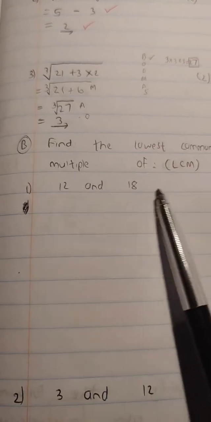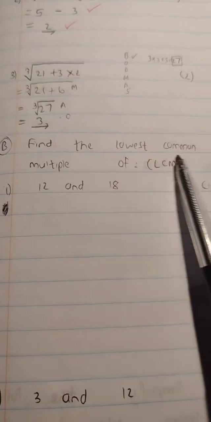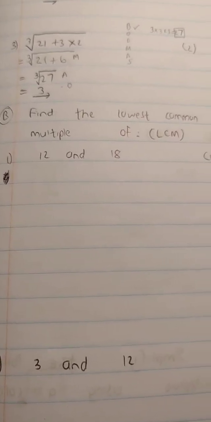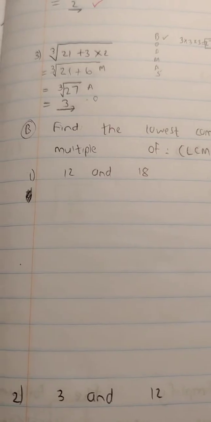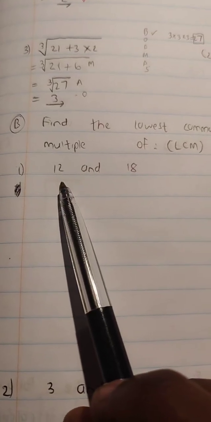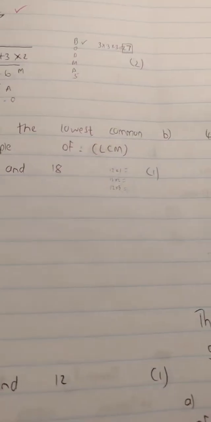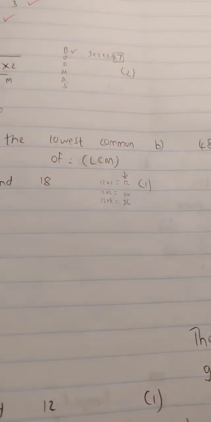Okay, now grade 8s. The other thing that grade 8s have been taught is how to find the lowest common multiple between two numbers. Remember the multiples of 12 are numbers that you get when you say 12 times 1, 12 times 2, 12 times 3. The emerging numbers are what we call multiples. So when you say 12, 24, 36, counting in 12s, you are actually writing down the multiples of 12.